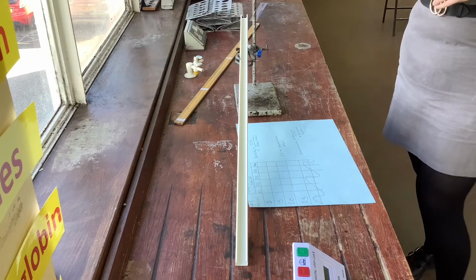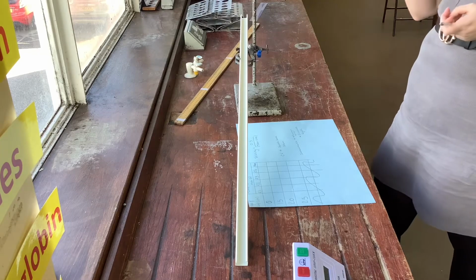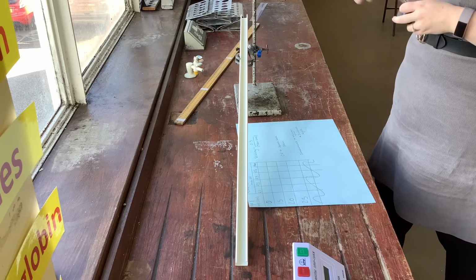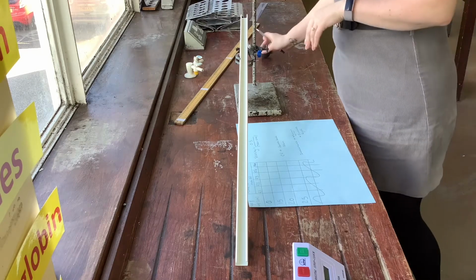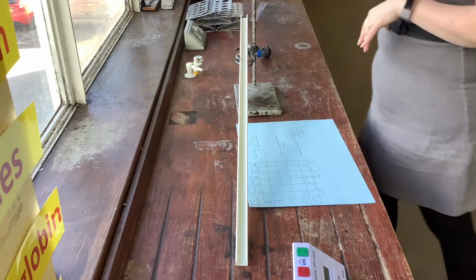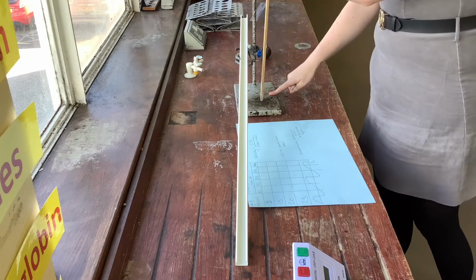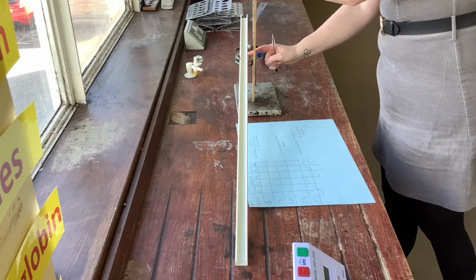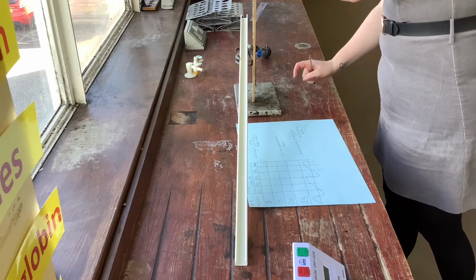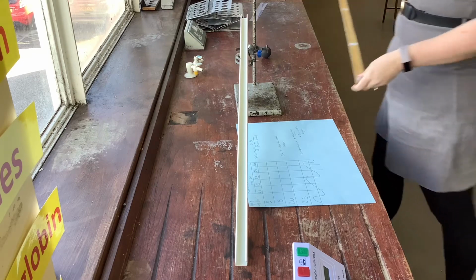So this is measuring the speed of a squash ball or any ball. We're going to use a squash ball going down a ramp at different heights. To get us started, we need to measure 10 centimetres from the bottom of our clamp stand to the top of our ramp. And that is bang on 10 centimetres.